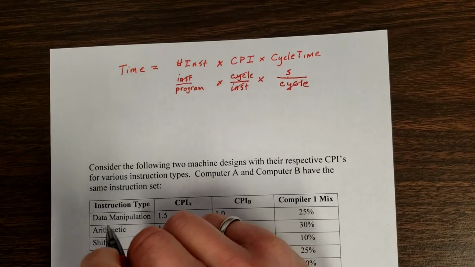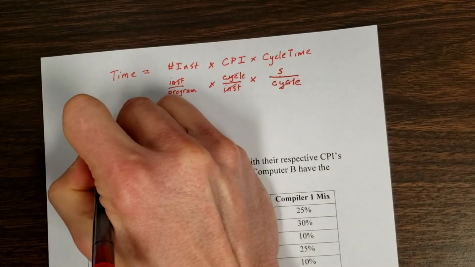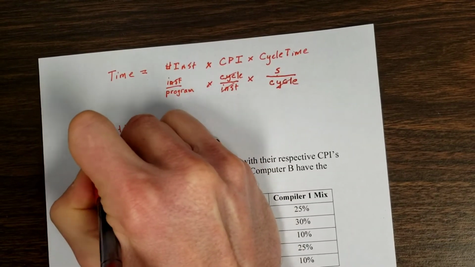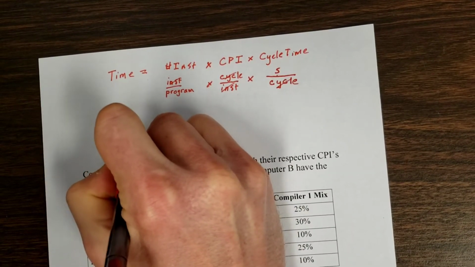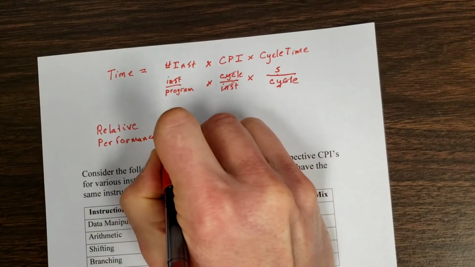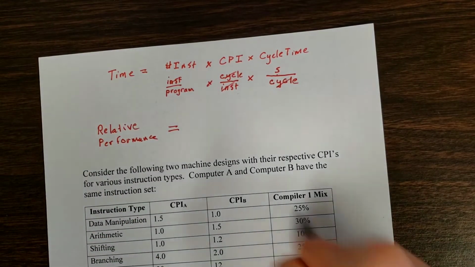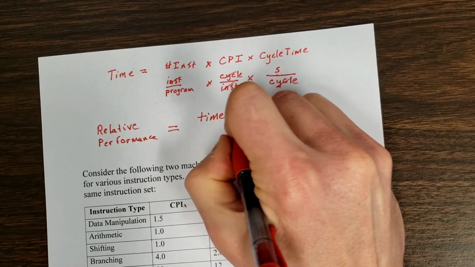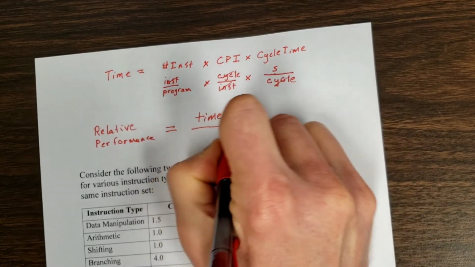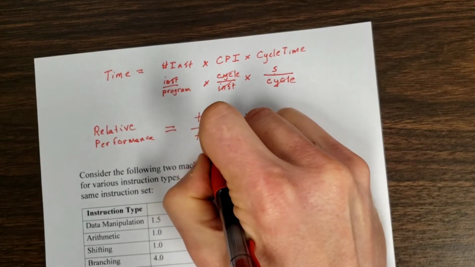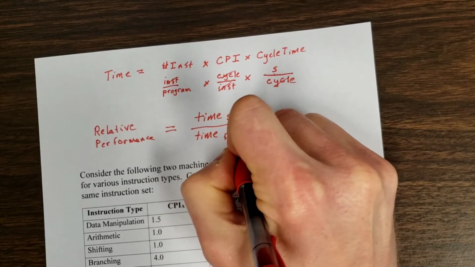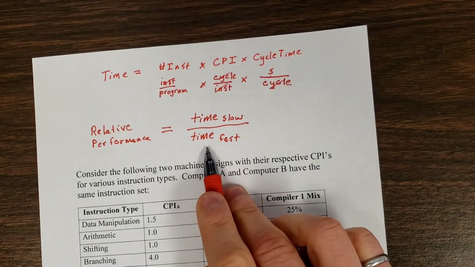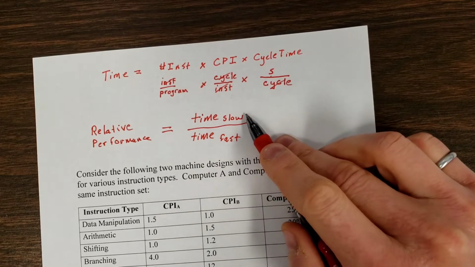But if we talk about relative performance, then realize that the factor is always going to be the time of the slow divided by the time of the fast. These are supposed to be subscripts here. So the time of the slow divided by the time of the fast. Now, you say, wait a minute, why is the slow in the numerator?